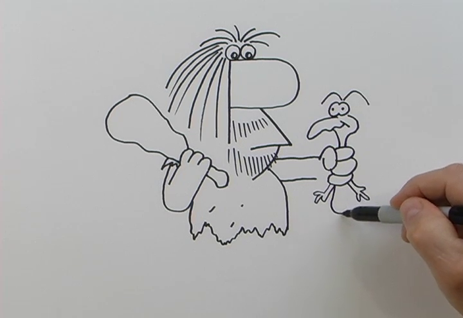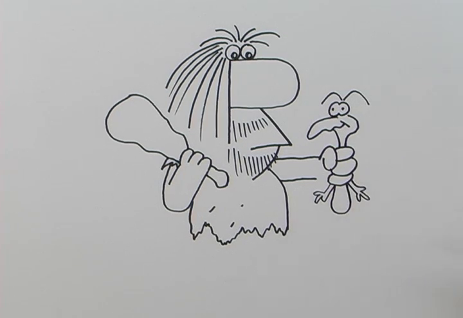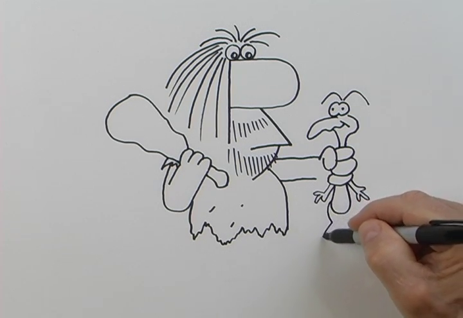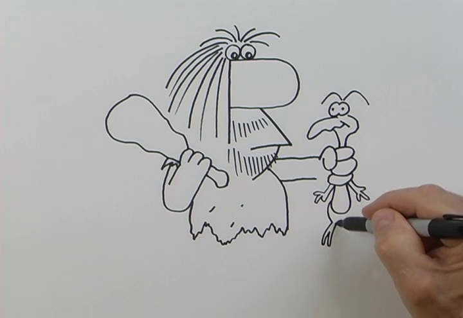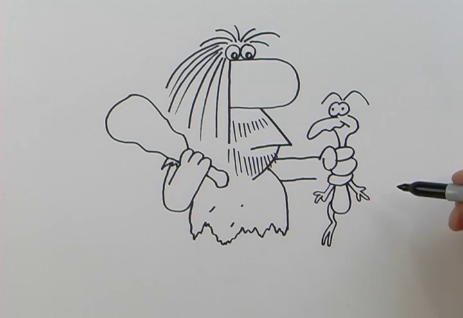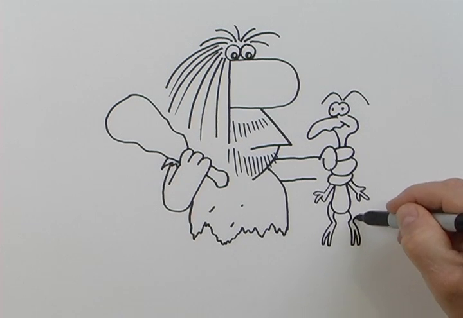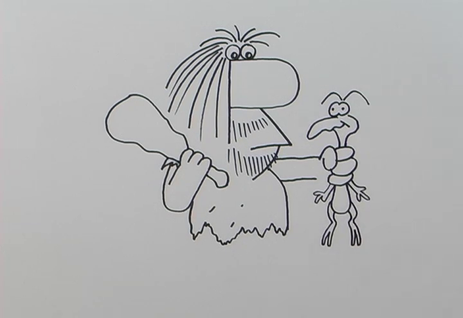A looping curved line for his body. Let's draw a leg with 2 toes right there. Bring that line back up. Another leg with 2 toes. Bring that line up. Let's do the caveman's legs.